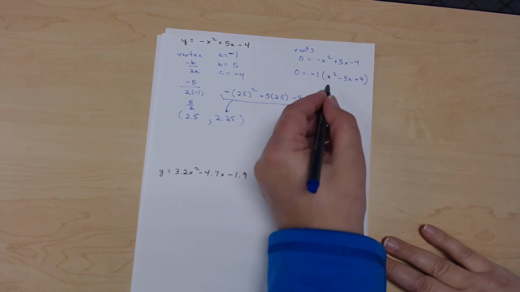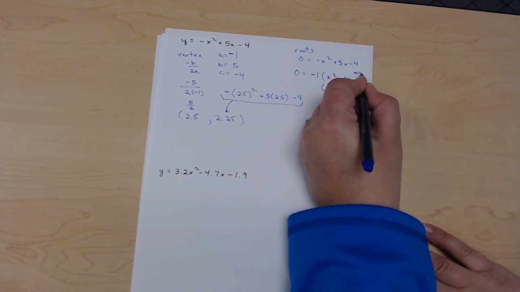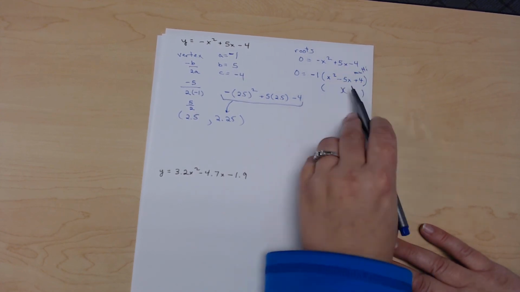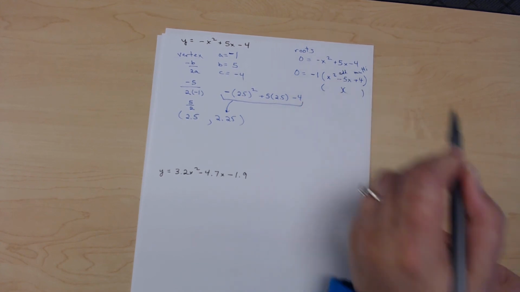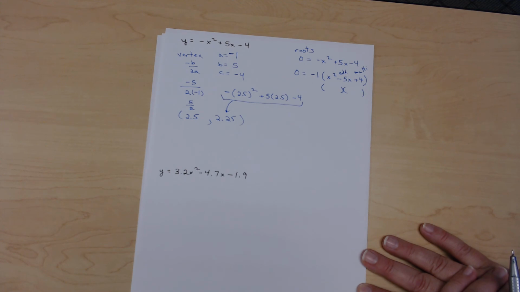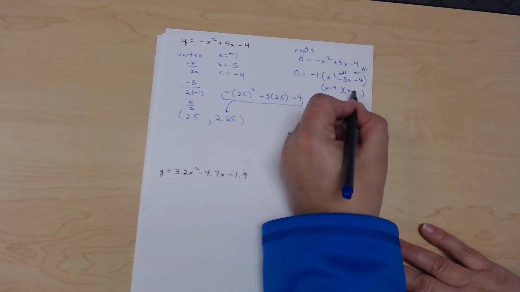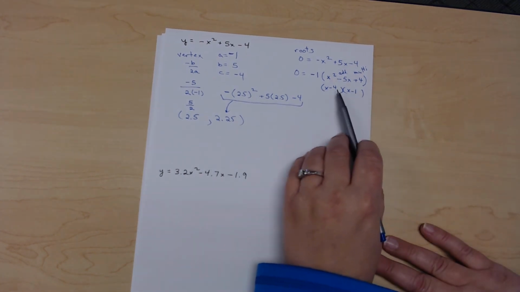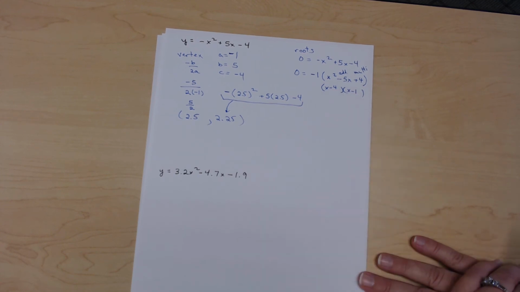Okay. All right, now when I factor, it has to multiply to give me positive 4, but add to be negative 5. And I think that's x minus 4 and x minus 1. When you multiply those two together, you get positive 4, but when you add them, you get negative 5.